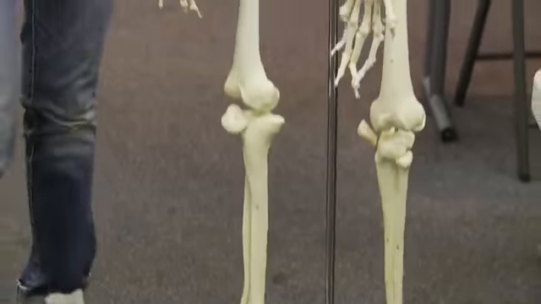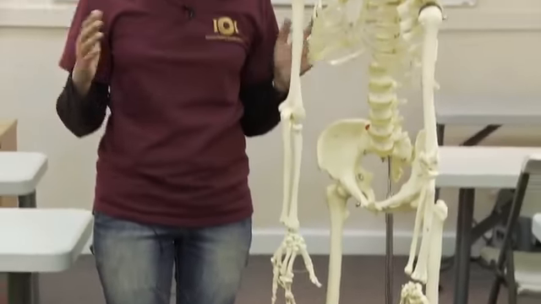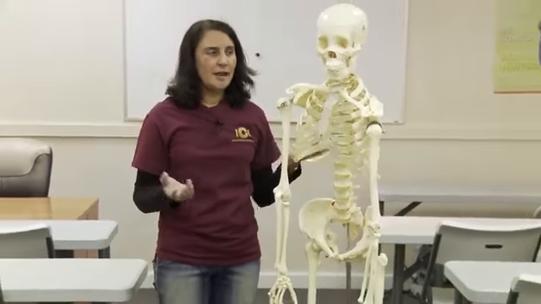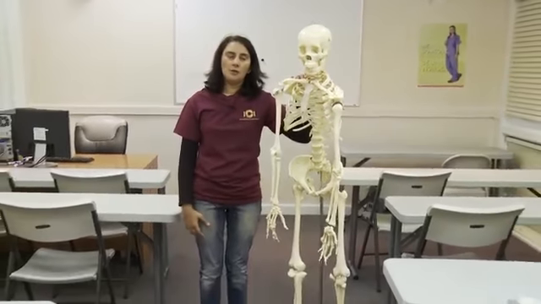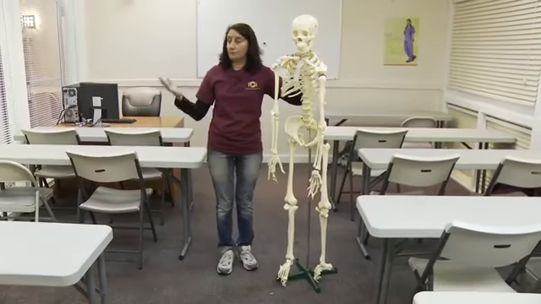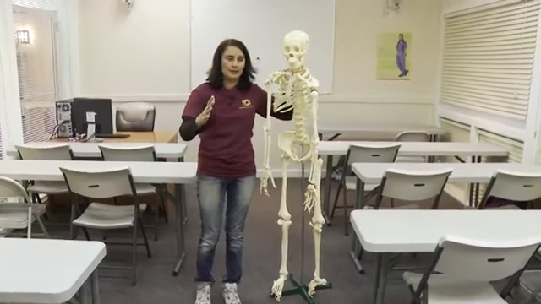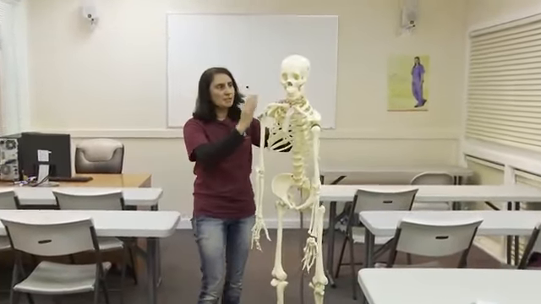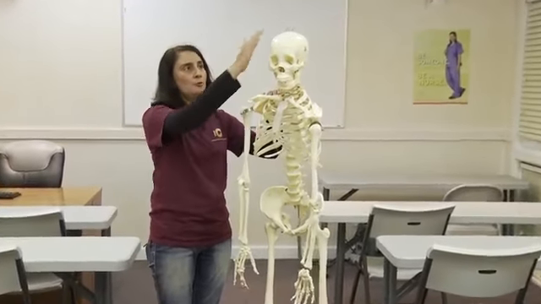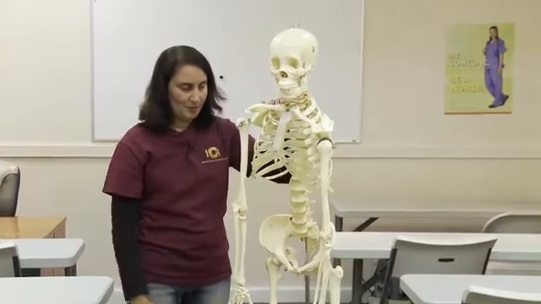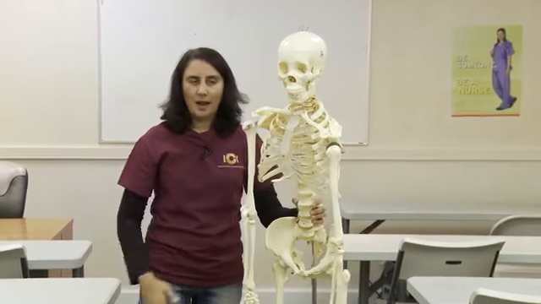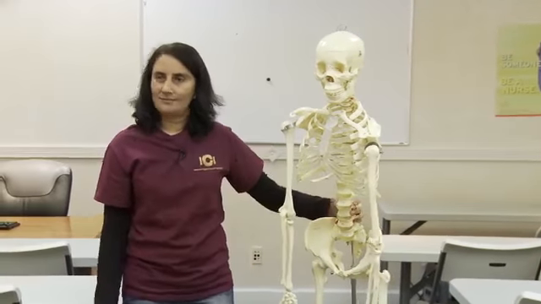So I hope by this time you might have learned at least some bones, not all. I know it's very difficult for everyone to remember each and every bone in detail. But today we have just learned the main bones from head to toe. So I hope it's easy now. That's it.